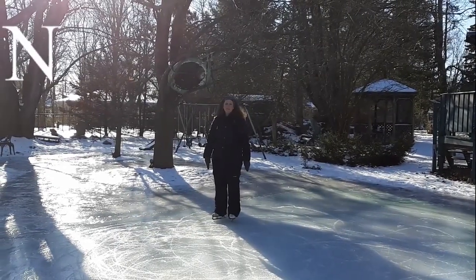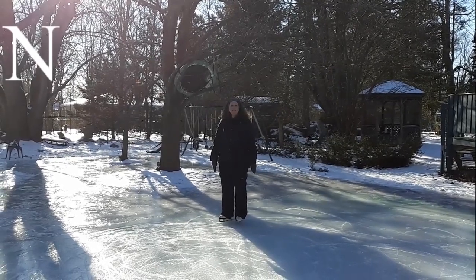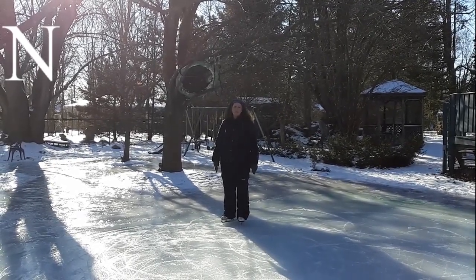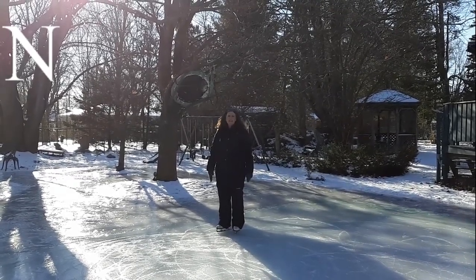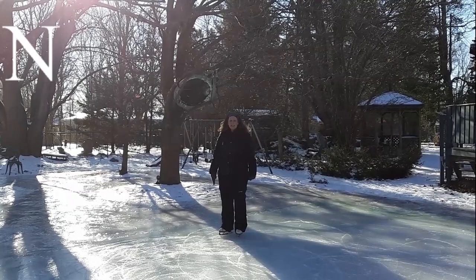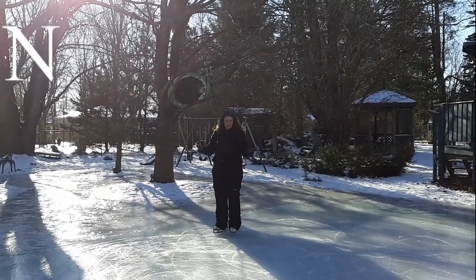N stands for neat feet. And this is commonly listed on test papers to have more neat feet or to have nice neat feet. And this is kind of important. So in dance especially, here's feet that are not very neat.